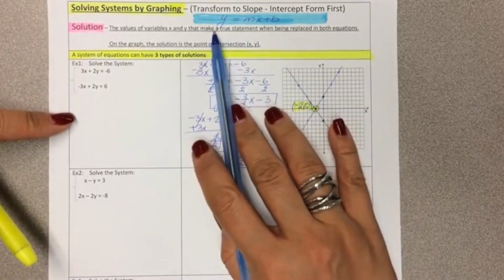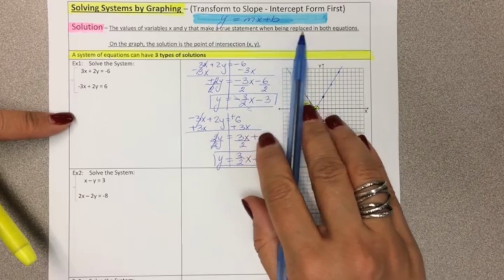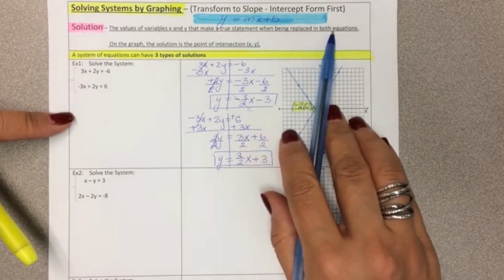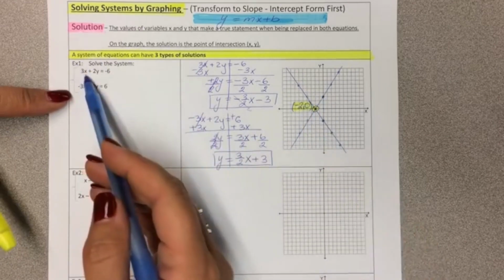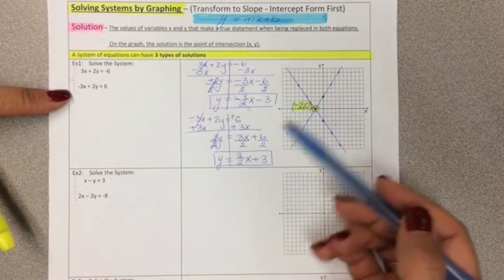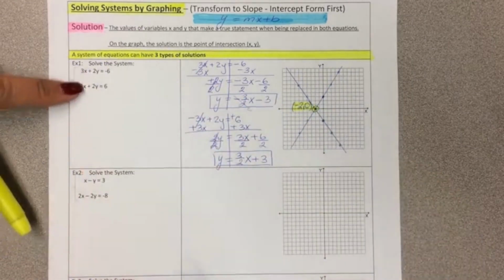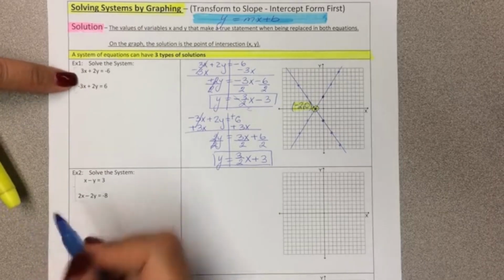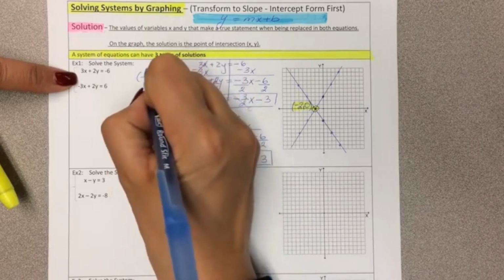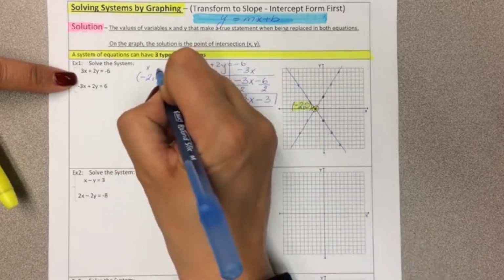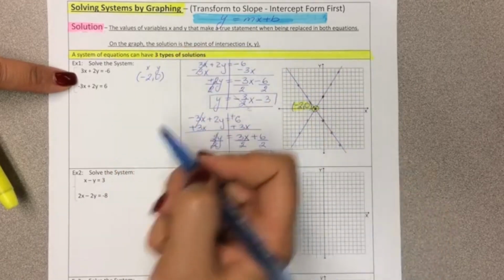The values of x and y have to make a true statement by being replaced in both equations. When you check the solution, I suggest you check it in the original system, not in the transformed equations. So when I check my solution -2, 0, I replace instead of x, -2, and instead of y, 0.